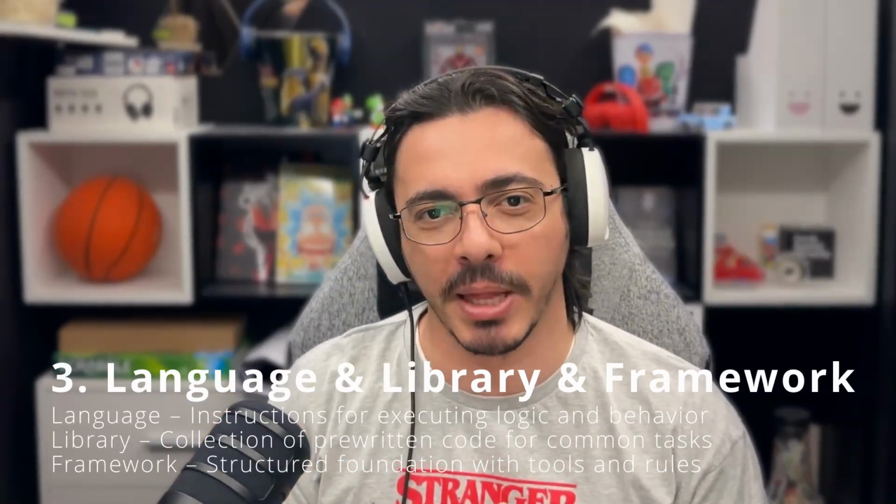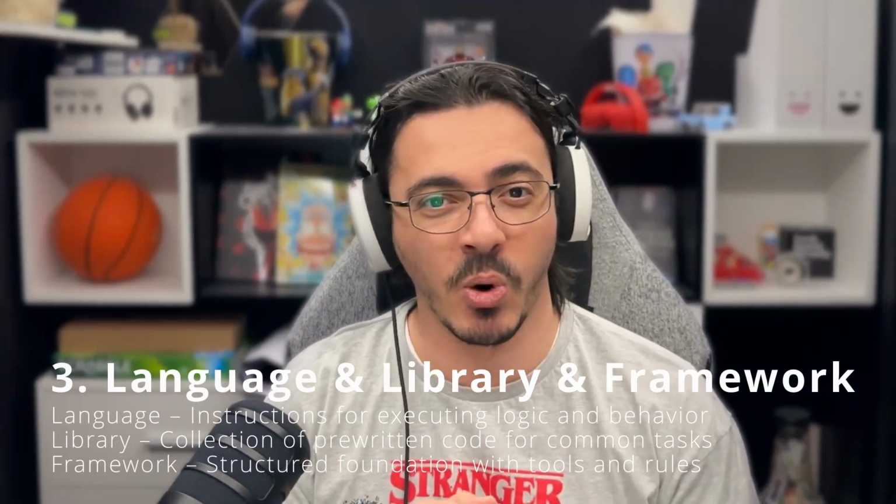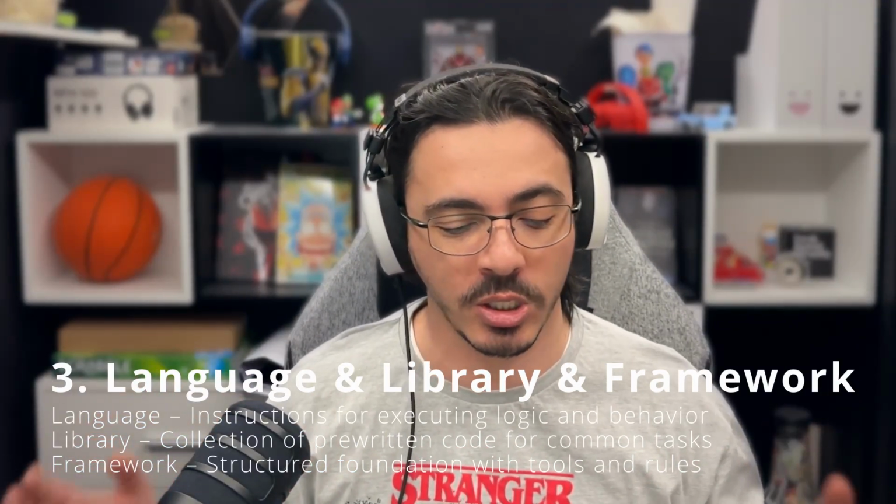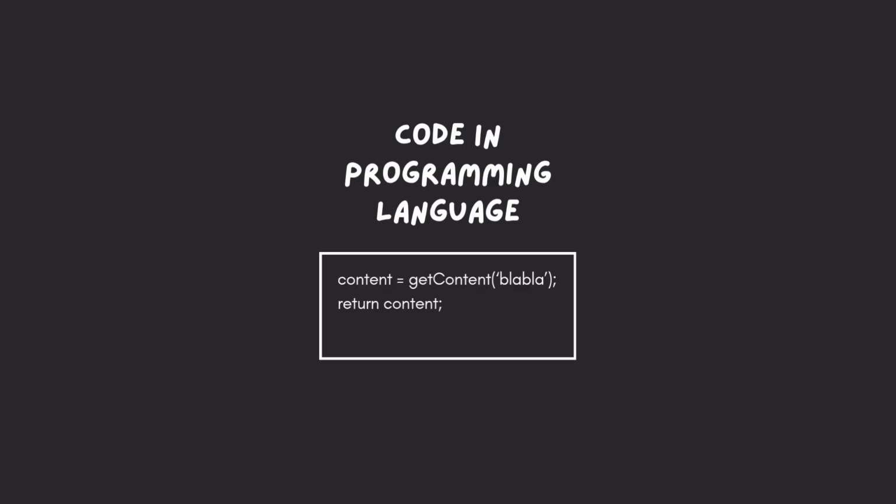Let's talk about programming languages, libraries, frameworks. Maybe you already heard these words. Let's come back to our example about the restaurant. We have the staff who work in the kitchen. When they take an order from the waiter, they don't need to communicate in a common language. They have their own specific language, and they have a main chef who already decided all the processes for all the meals and all the ingredients.